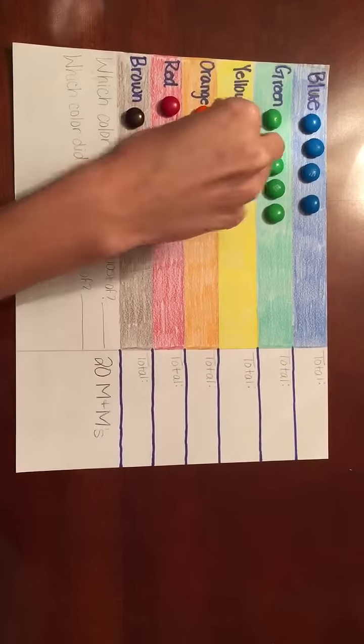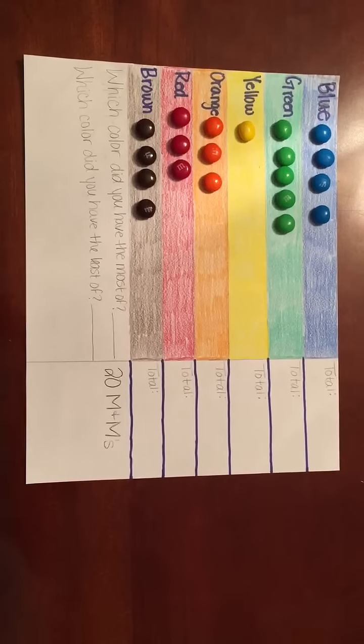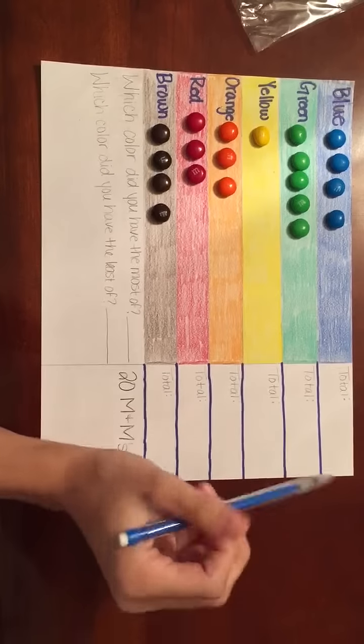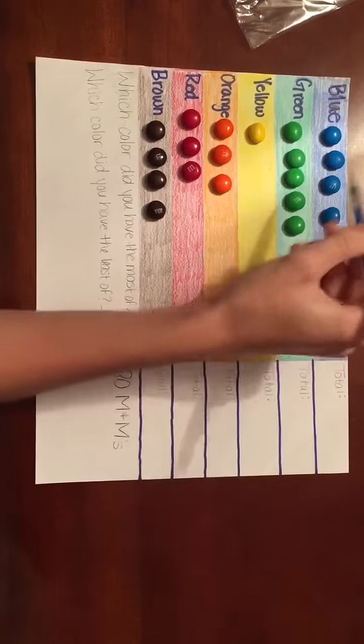Each student will have a total of 20 M&Ms, and after they have their M&Ms laying on the correct color, I'll ask them to count them and write the total in the column to the right.